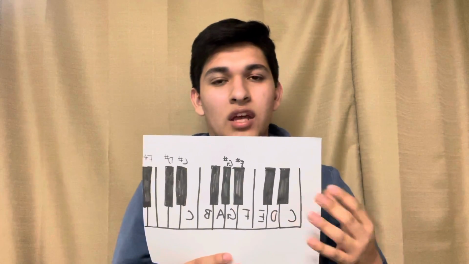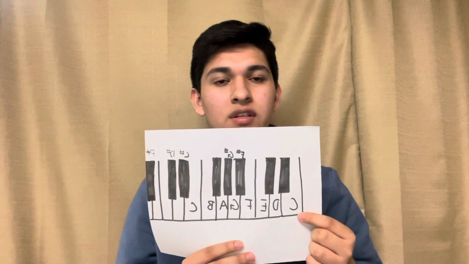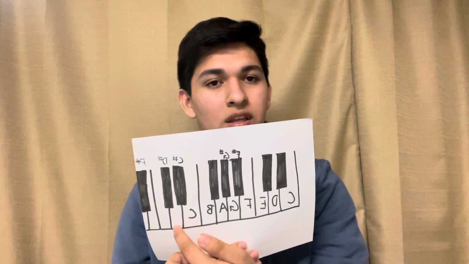So in the alphabet, you start with the letter A. However, in music, you start with the letter C. The way you find the note C is to find a set of 2 black keys and go to the left of it and see the white key that's right there. So after you find C, you go on to say the alphabet, which is C, D, E, F, and G. And after G, since G is the 7th letter of the alphabet, you would start the cycle again. So then it would be A, B, C, and so on. So this would be D, E, F, and then G.